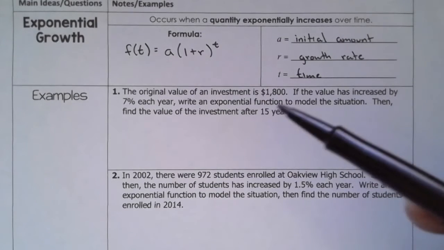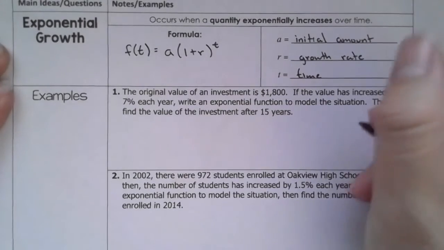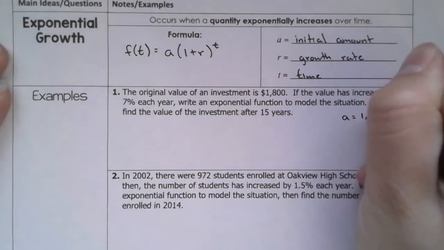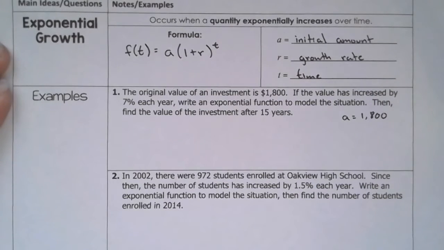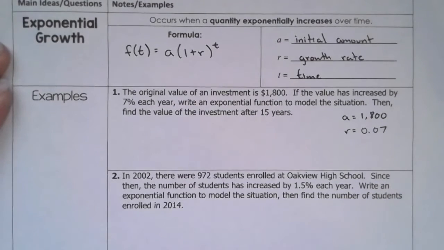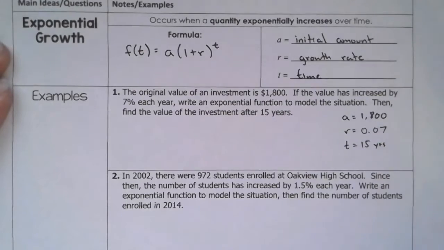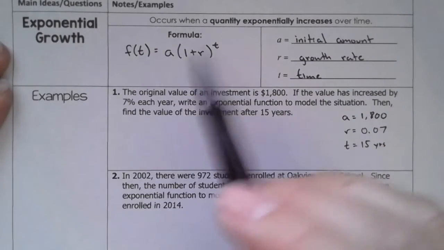So for number 1, it says the original value of an investment is 1800. So A is 1800. If the value has increased by 7% each year, write an exponential function to model the situation. So R is 7%, and you're going to represent this as a decimal. So you have 0.07. That's 7%. And then finally T is 15 years. So 15 years. And then you just plug into our formula here.